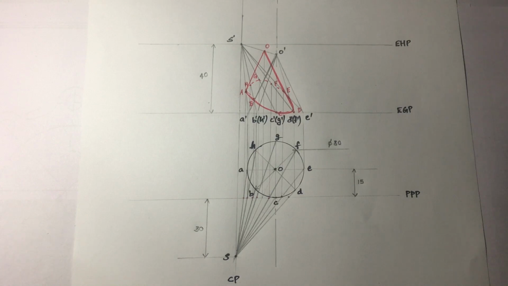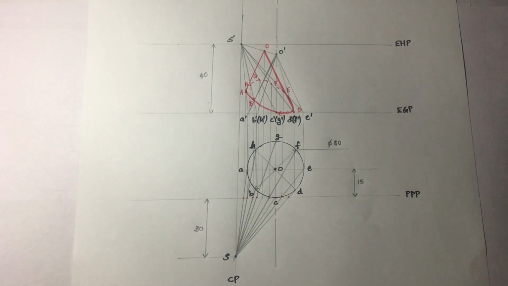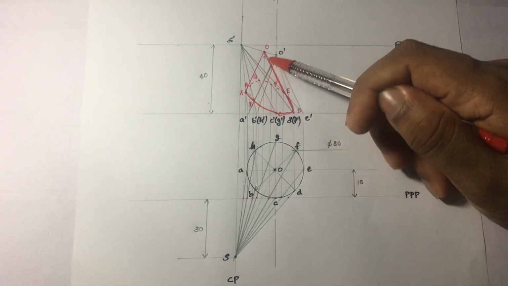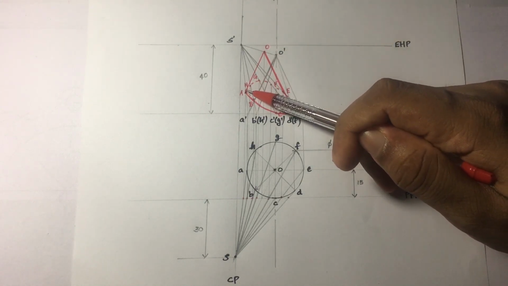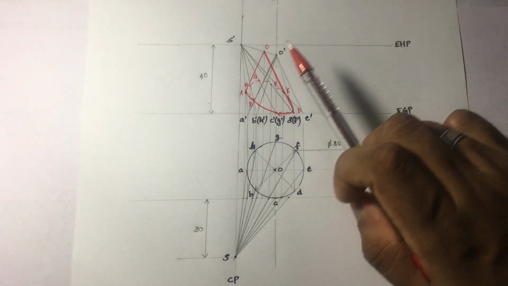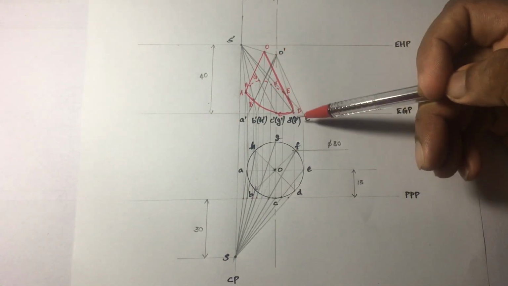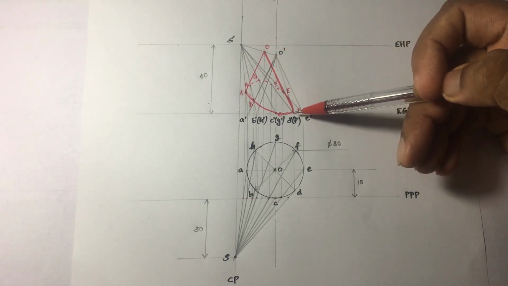Then you have to join the end points. So for this particular side, the end line is OE, and you have to draw it by using a straight line. Why are you using a straight line? Because for the cone, this particular edge is known as the slant edge. For this particular side, the end line is OD, so you have to join the OD line by using a scale.